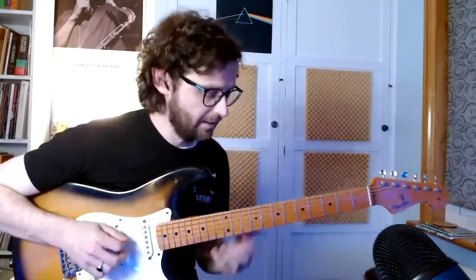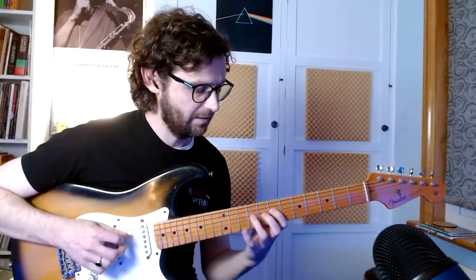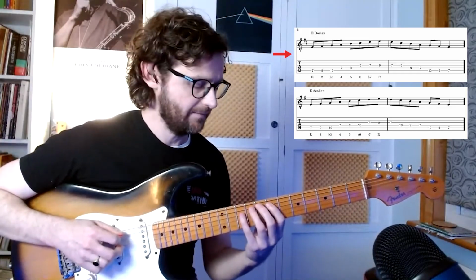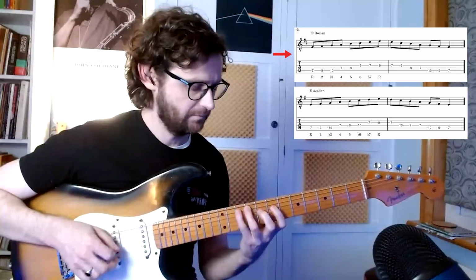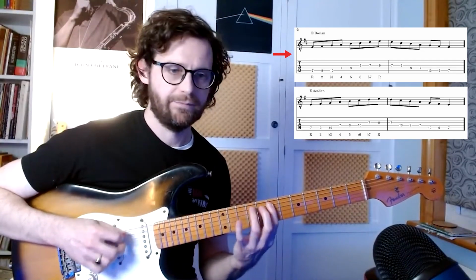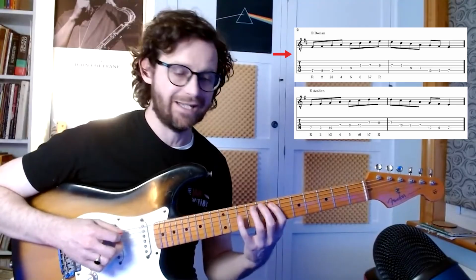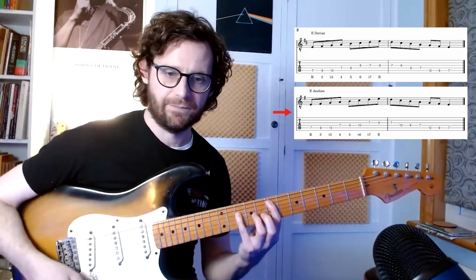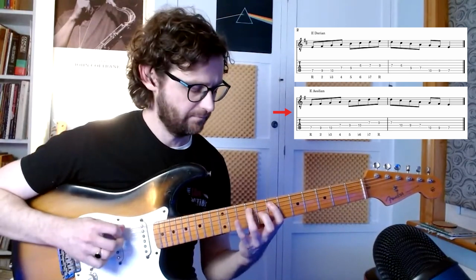So the transition from Dorian to Aeolian. Dorian has a major sixth. Let's go up and down. And Aeolian has the flat 6 there at 10.